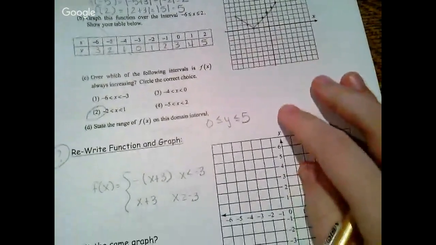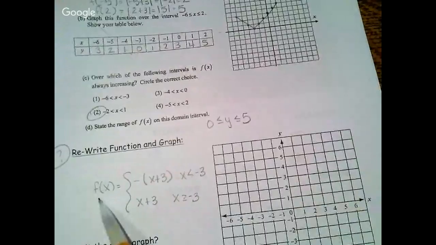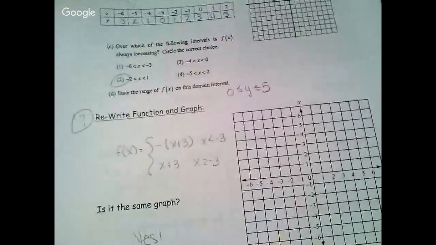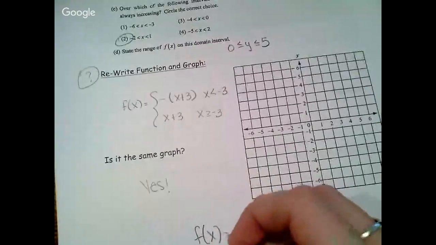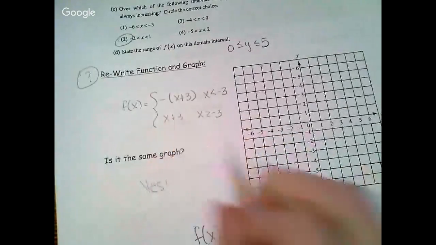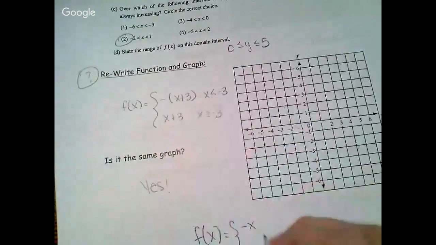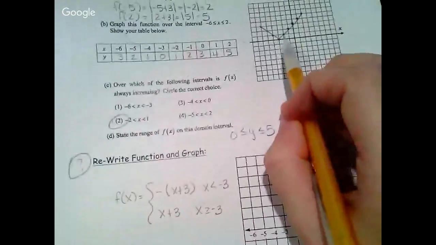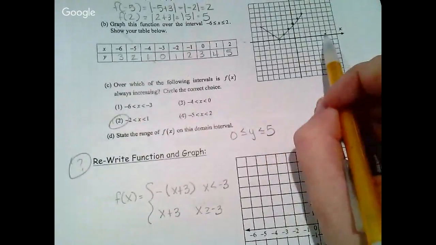So what that means in our piecewise function is that for all values less than negative 3, the way we calculate that is negating x plus 3, taking the opposite of x plus 3. And when we do that, we really get f of x equals the set. This is really going to be negative x minus 3 if I distribute this negative 1, for all x less than negative 3. And then for all values where x is greater than negative 3, it's going to be the same.